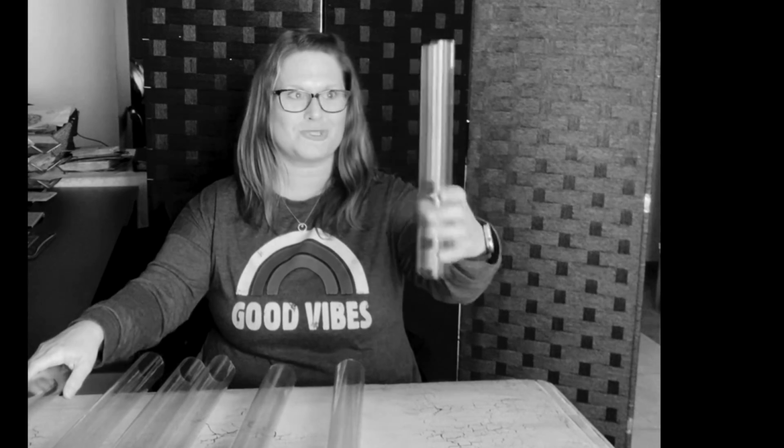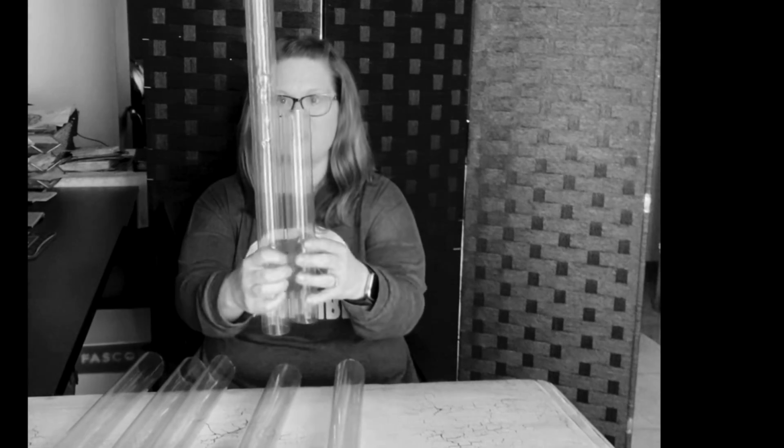So as we went from longest to shortest, look at the difference in length.